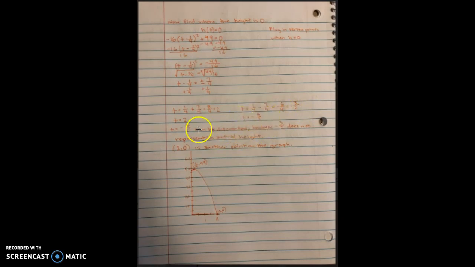And we can basically discard negative 3 over 2 because when we're looking at our graph, we want to know when the ball is in the air. Well, when our x value is negative, that represents a negative time. So we can't really graph that because we don't really care about the negative time because we didn't throw the ball yet. So ideally it would come down here, but we really can just discount it.